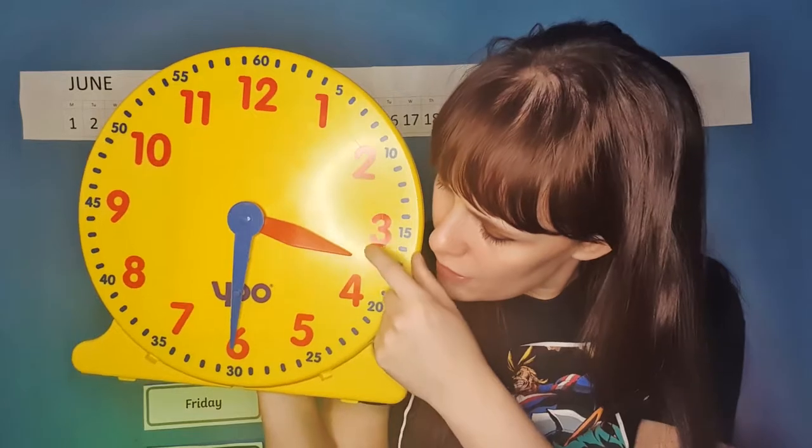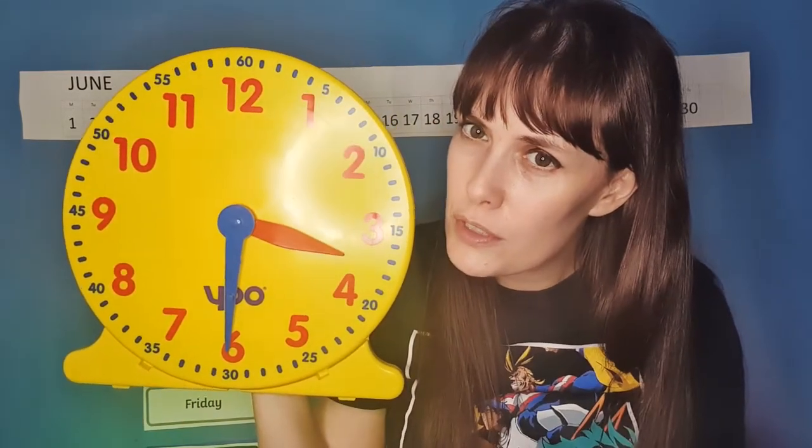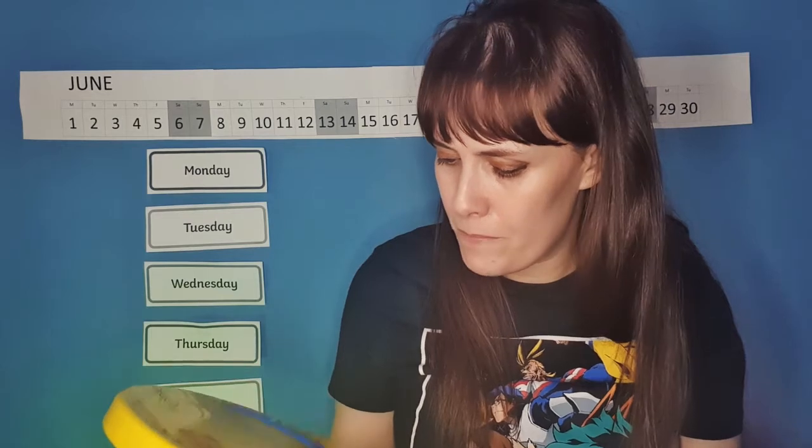Half past again, but half past which number? So have a look. It's between these two numbers. It always comes to the first number, so it's 3:30. Well done.